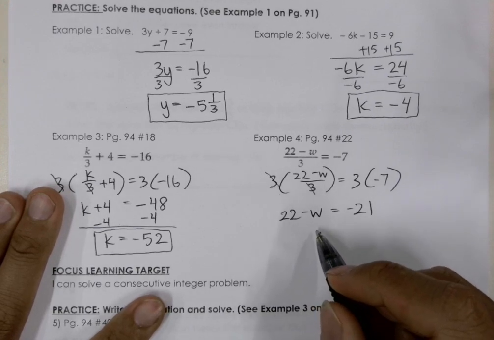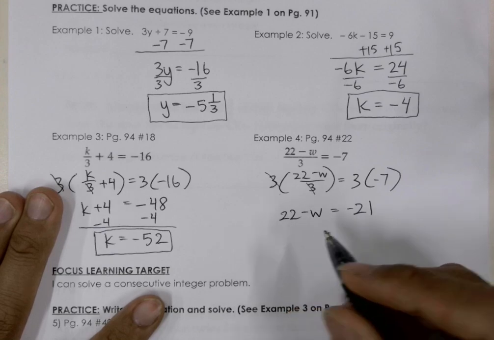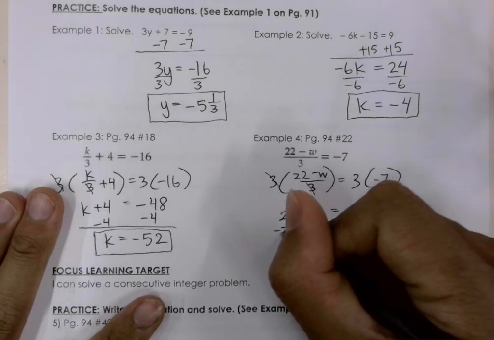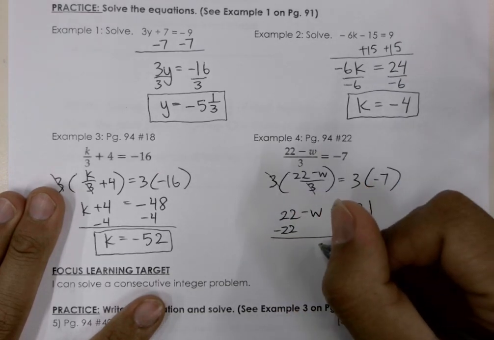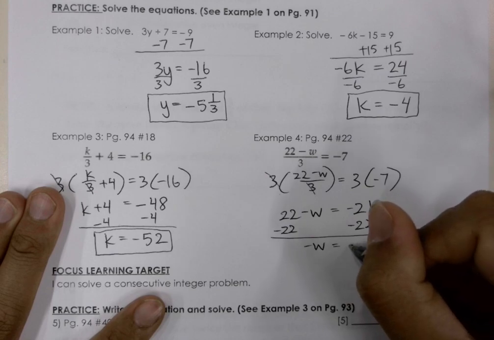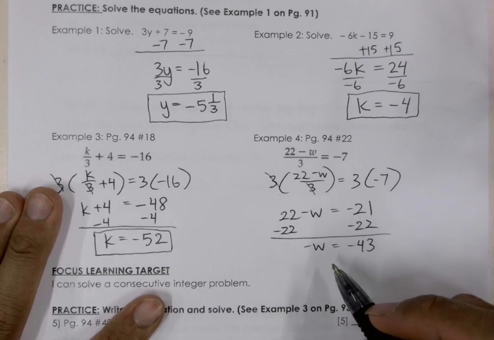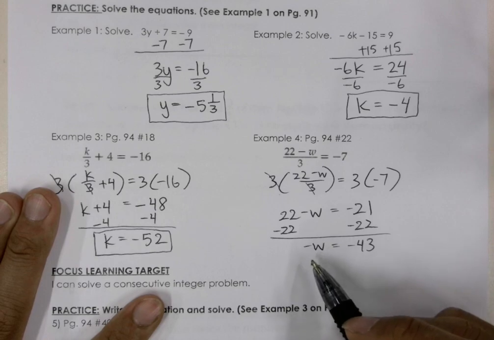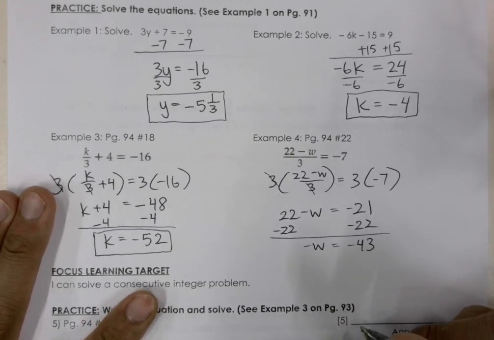We're still not done. We need to get the w alone and move all of the other numbers to the other side of the equal sign. We can do that by subtracting 22 from both sides of the equal sign. That leaves us with negative w is equal to negative 43. And you might think we're finished because we've isolated the variable. It's all alone and has a 1 in front of it. But it doesn't have a 1 in front of it. It has a negative 1 in front of the w.